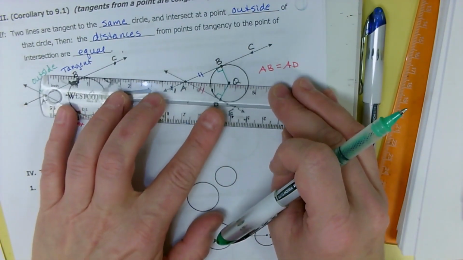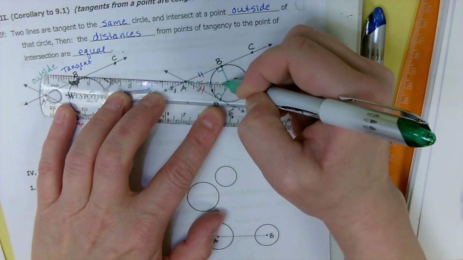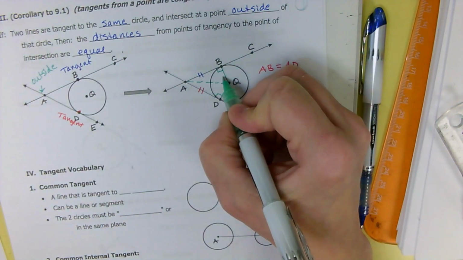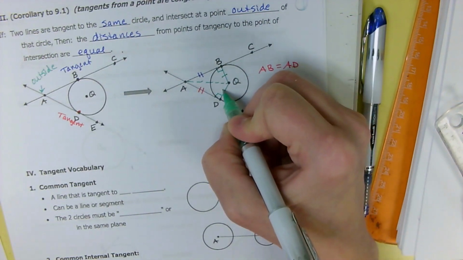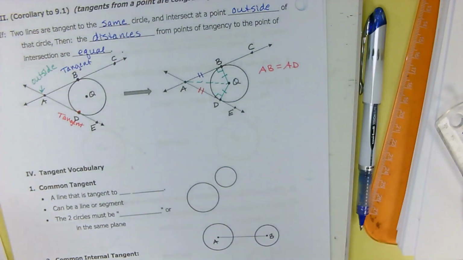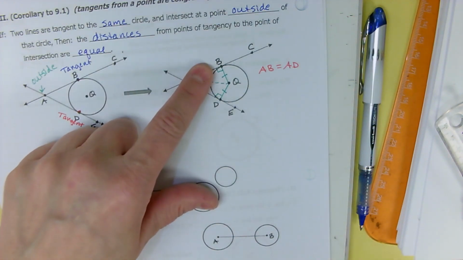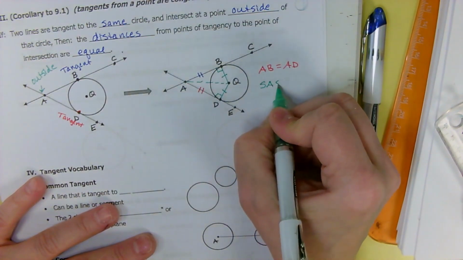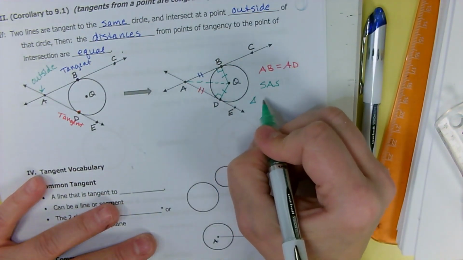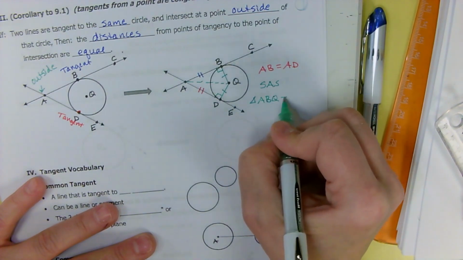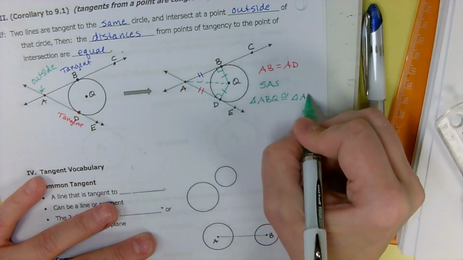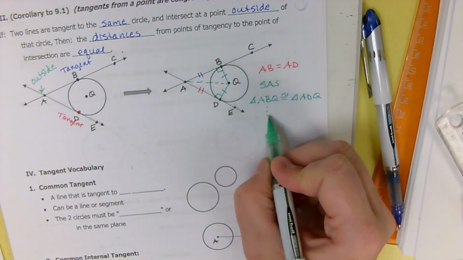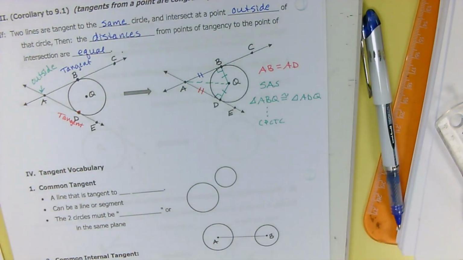If you draw a line from A to Q, and BQ and QD are radii, so they're the same, I have a side that's congruent, an angle, which is 90, and a side. So by side, angle, side, I now have triangle ABQ congruent to triangle ADQ. And I can do all kinds of stuff with CPCTC after that.